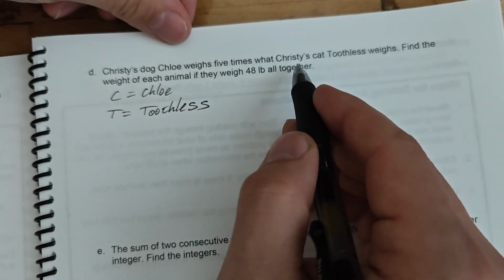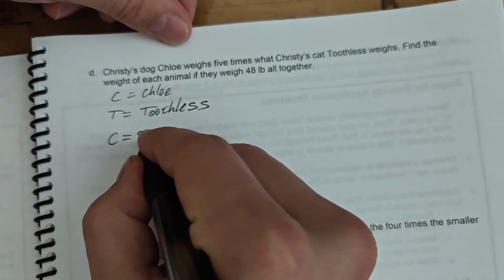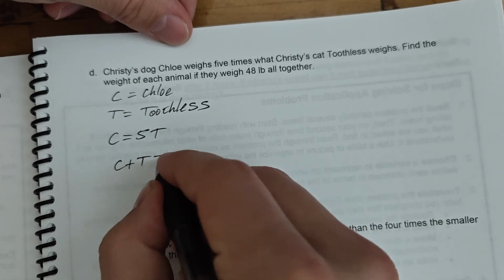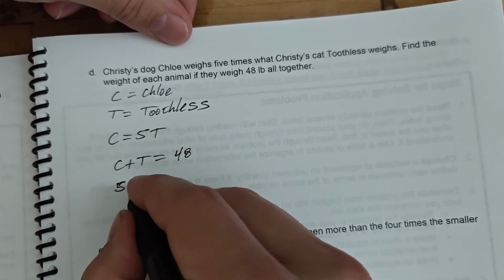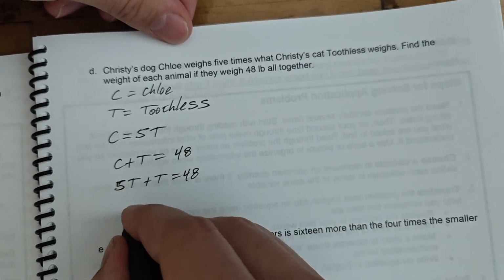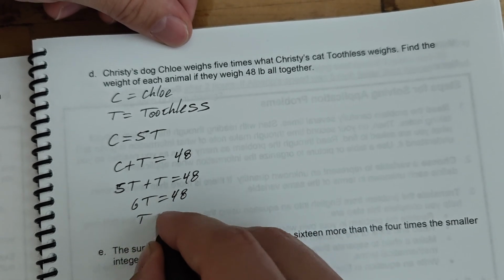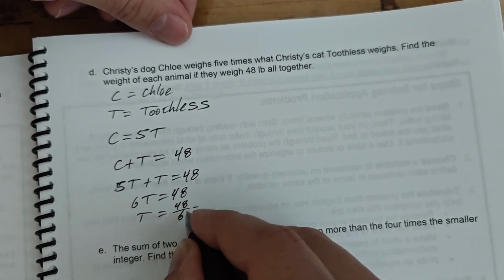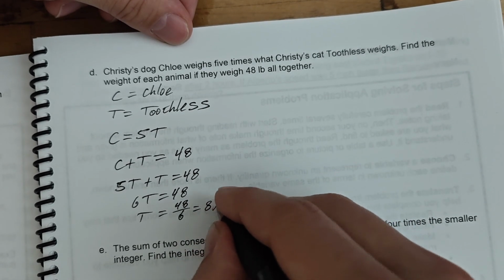Chloe weighs 5 times what Toothless weighs. Chloe plus Toothless equals 48. Chloe is 5 times Toothless, so 5 Toothless plus Toothless equals 48. 6 Toothless equals 48. Toothless equals 48 over 6, which is equal to 8. And that would be pounds.